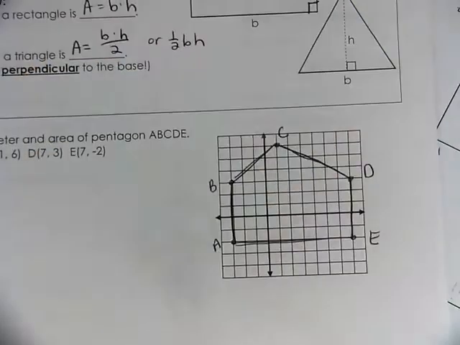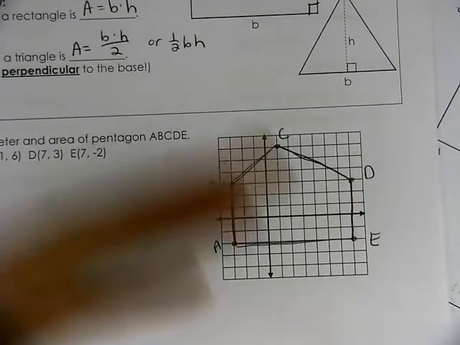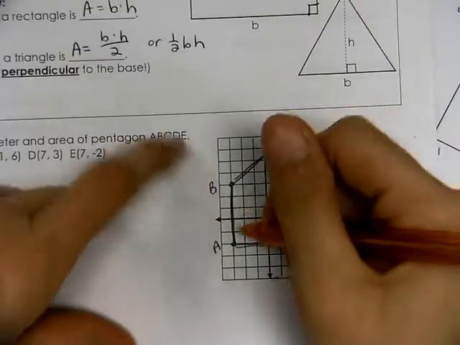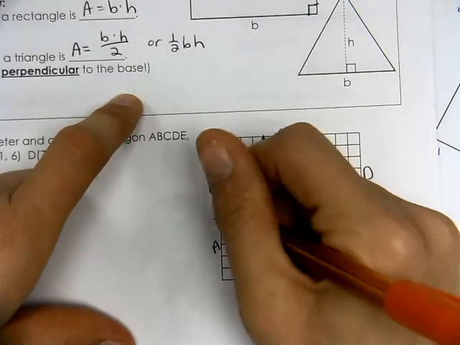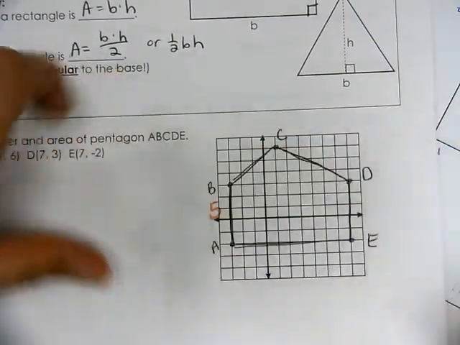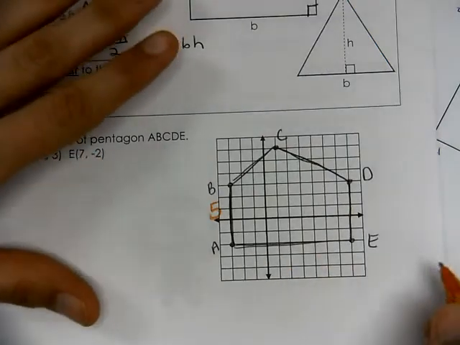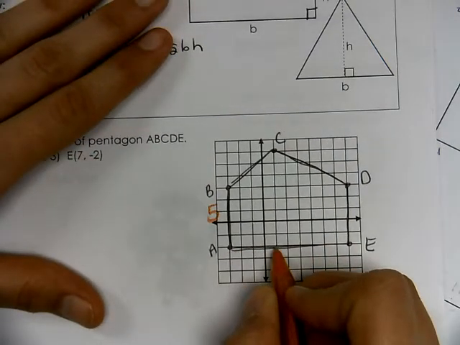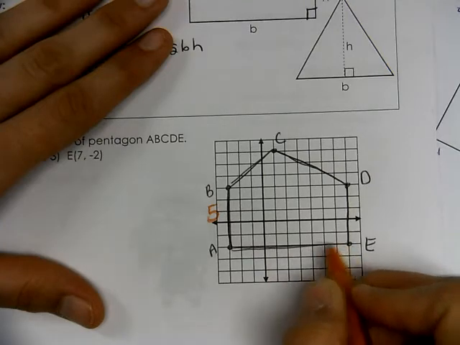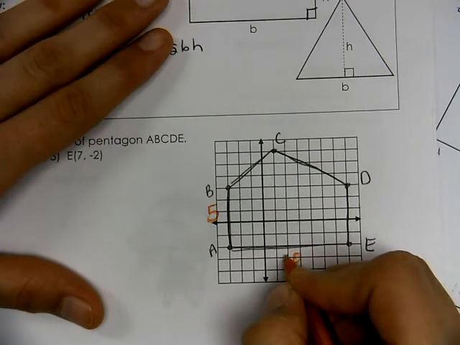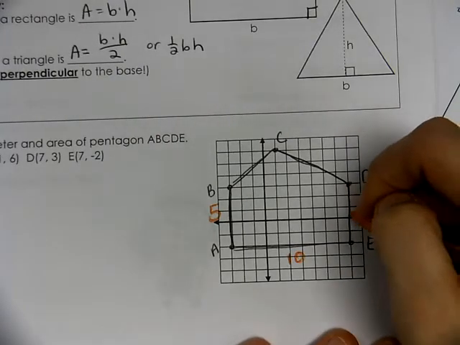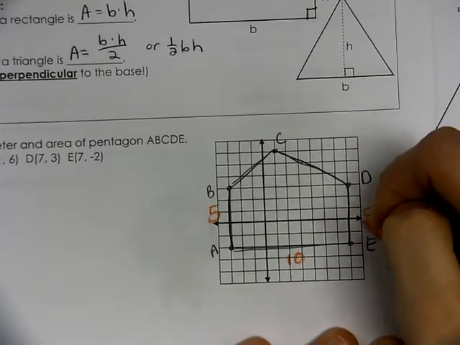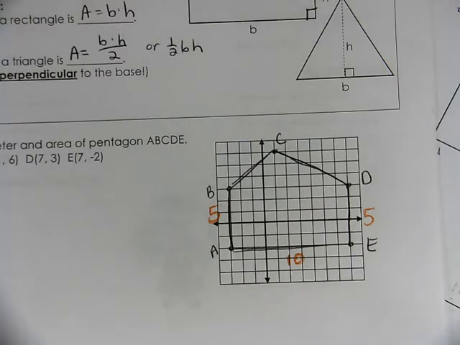Now the thing is, there's some sides that'll be easy for you to find the length of. Like A to B, you can just count: 1, 2, 3, 4, 5. A to B is 5. A to E, you can just count: 1, 2, 3, 4, 5, 6, 7, 8, 9, 10. D to E, you can just count: 1, 2, 3, 4, 5. The problem is B to C and C to D.